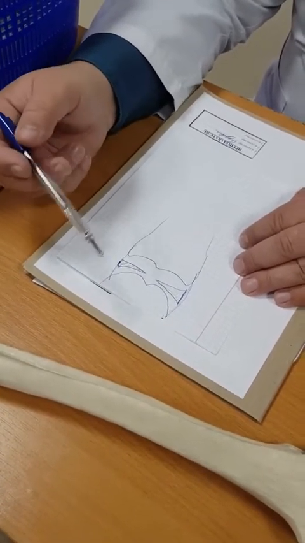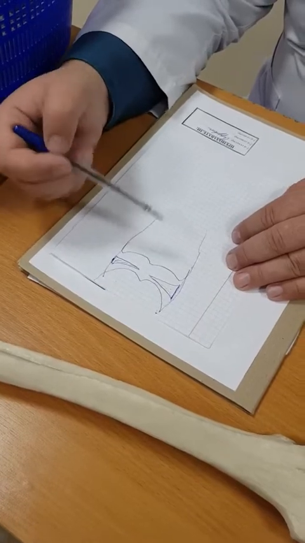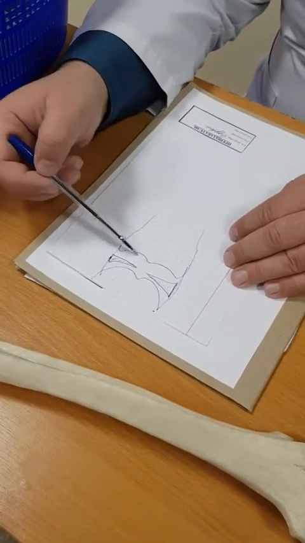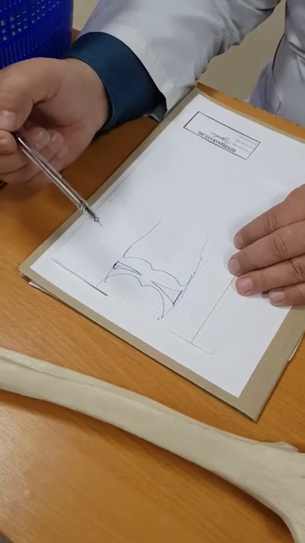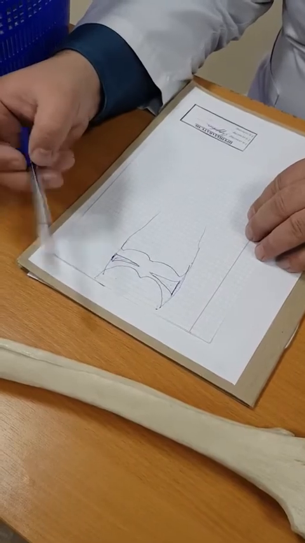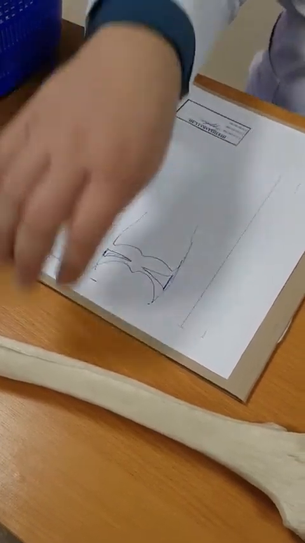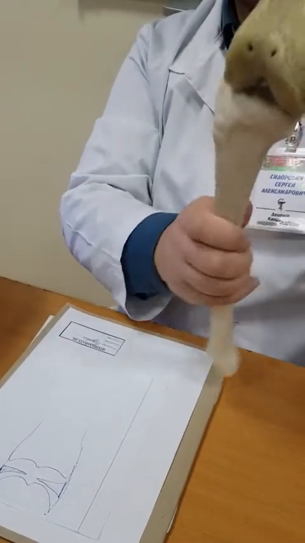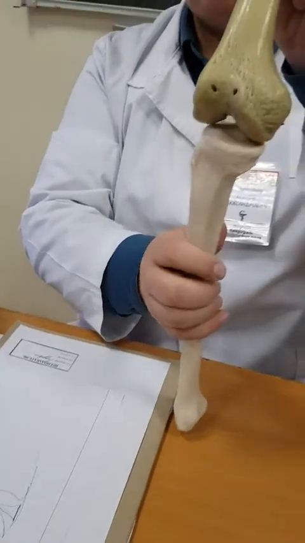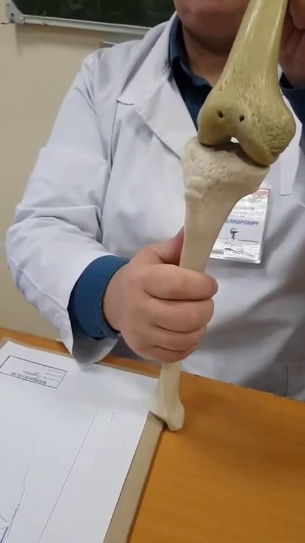And again, it is compound because it consists of three bones. It is condyloid, that is the shape of the articular surfaces. It is biaxial, and it is a complex joint. Axis of movement in the frontal axis: what is the movement? Flexion and extension. And in the vertical axis, pronation and supination are possible. Yes, you're right.